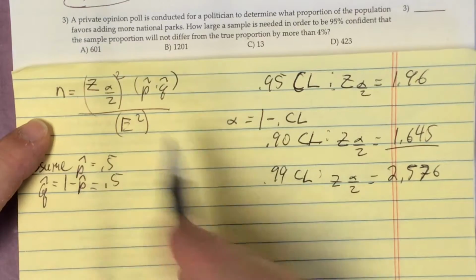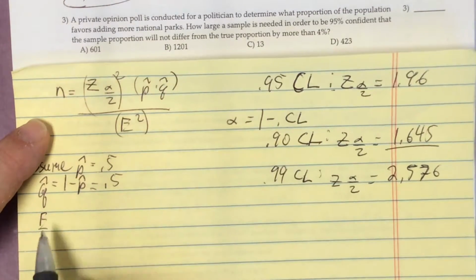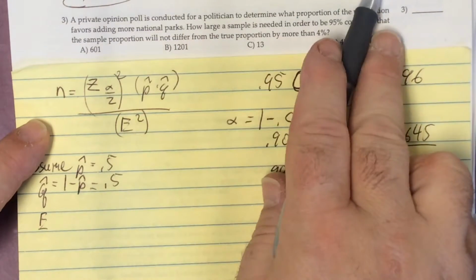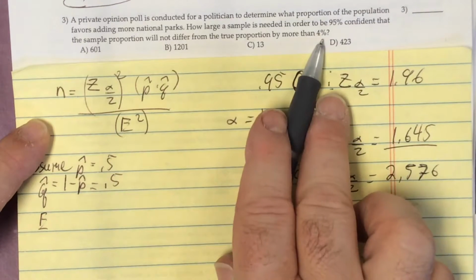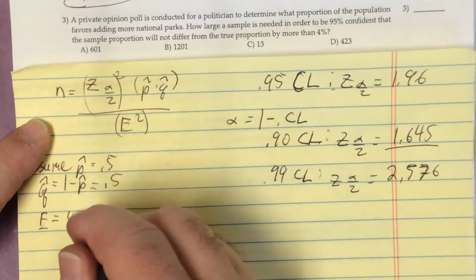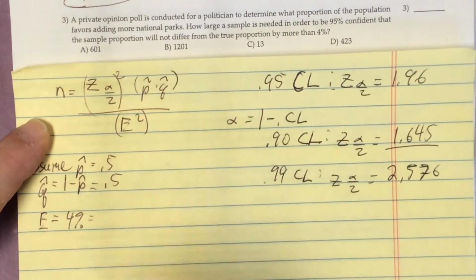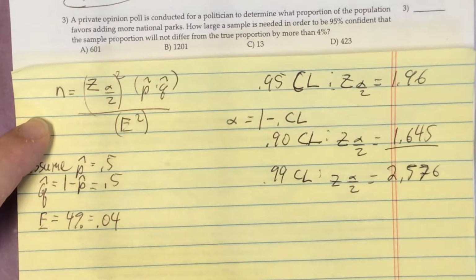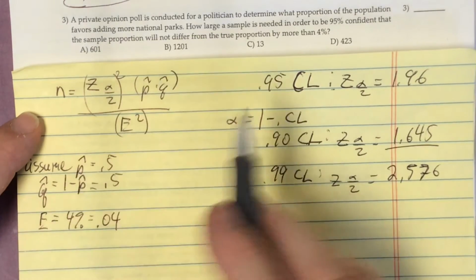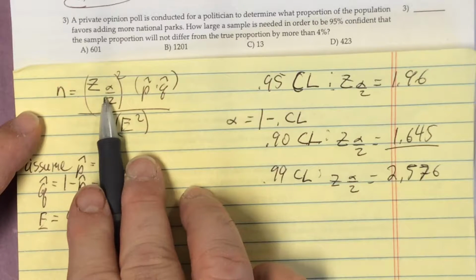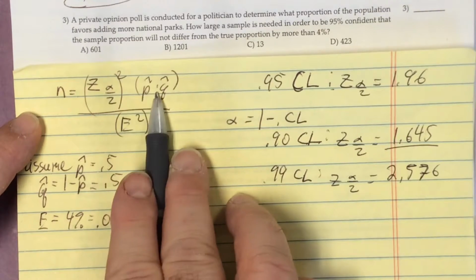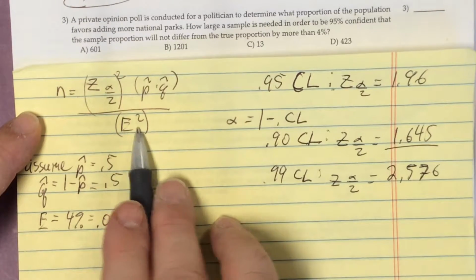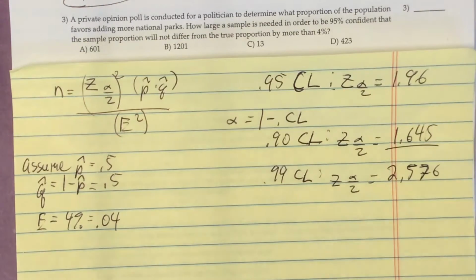And finally, for the margin of error, that's something they provide for us. They tell us a margin of error of no more than 4%. Now, if that's 4%, we just need to make sure that we're writing this in our problem as 0.04. Okay, so there are three pieces that we have to be cognizant of when we want to determine the sample size of a population proportion: the z-score we need, the p hat and q hat values, and then the margin of error, making sure we write this as a decimal.